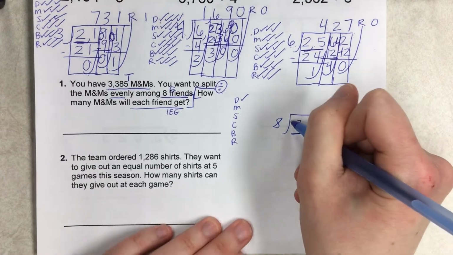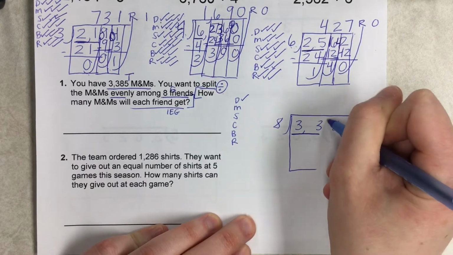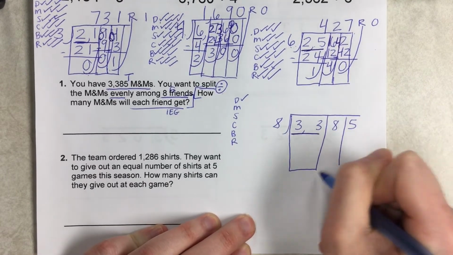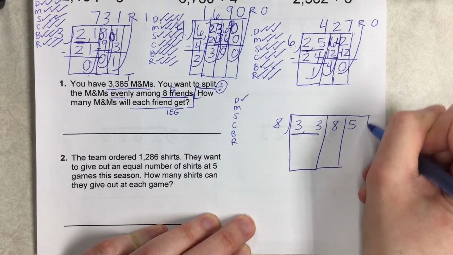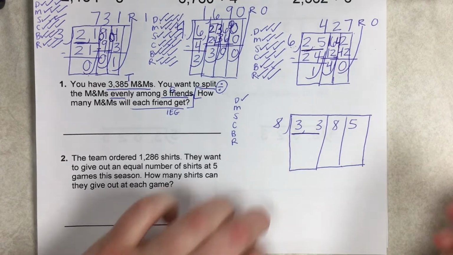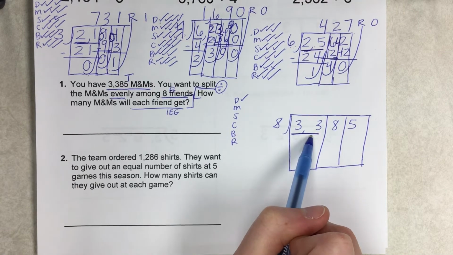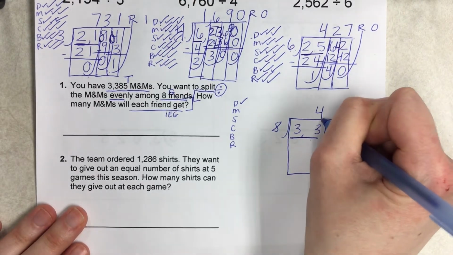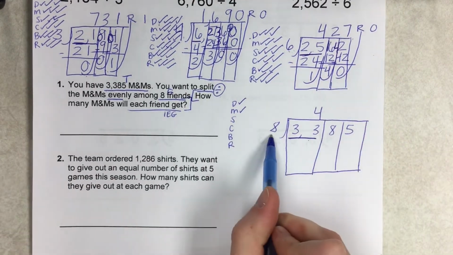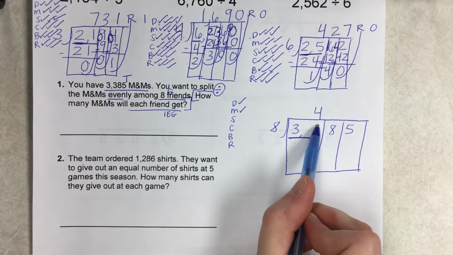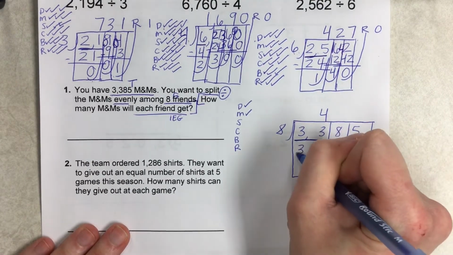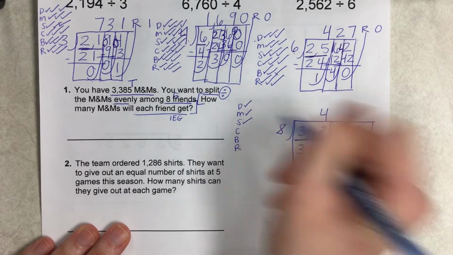Now I have 33, so I'm going to draw my box around 33, 1 around 8, and 1 around 15. Still on determine. 8 times what gets me close to 33 without going over? 4. Multiply. 8 kids each get 4 Smarties. 8 times 4 equals 32.